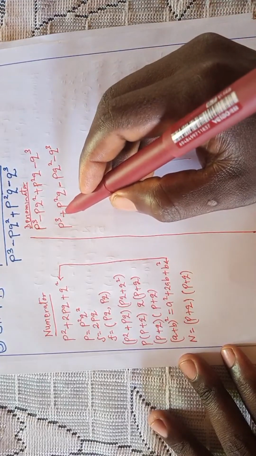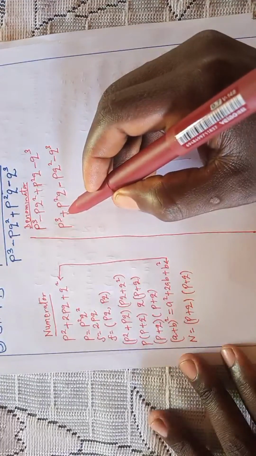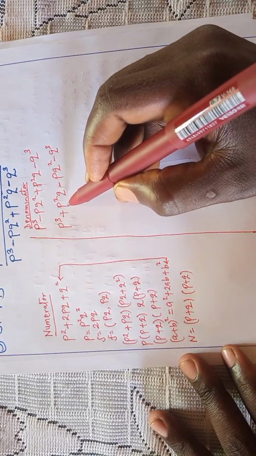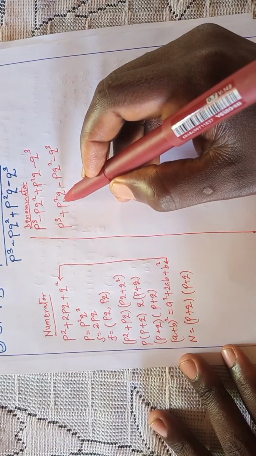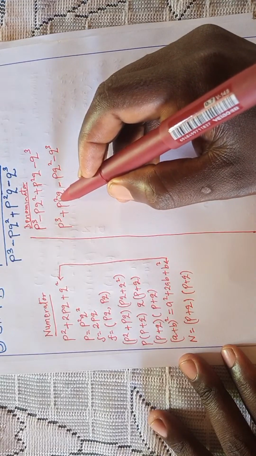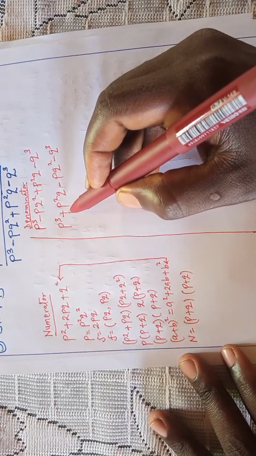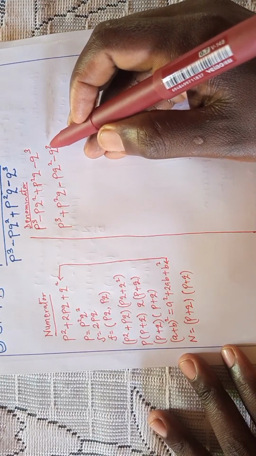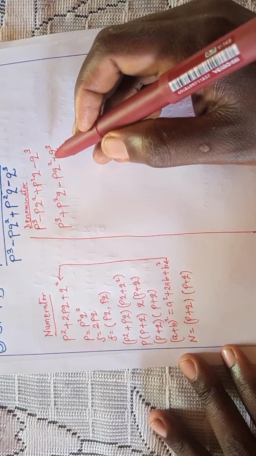If you look very well, you'll see that for p, the least power that we have here is 2, and the highest we have is 3. Also under q, the highest power we have is 3, and the least is 2.